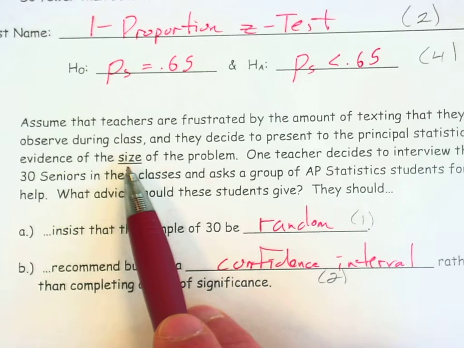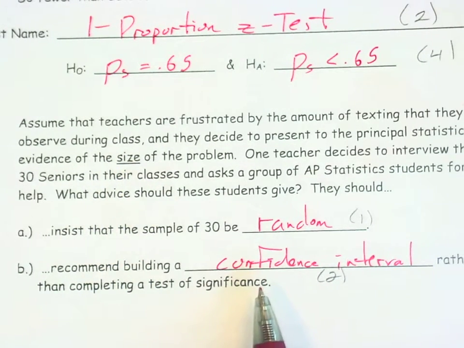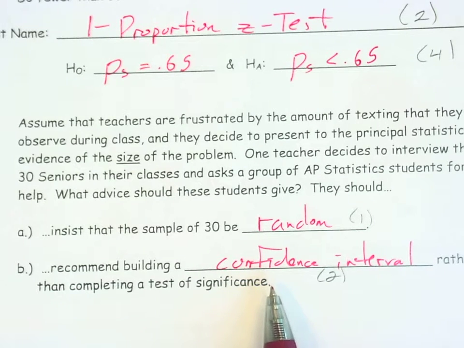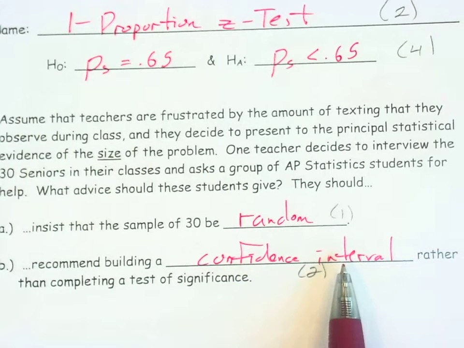Plus, if they're really interested in evidence of the size of the problem, well, in that situation, a significance test isn't as helpful as a confidence interval. If you want an idea of the size or the magnitude of an effect, you want to build a confidence interval, not a significance test.